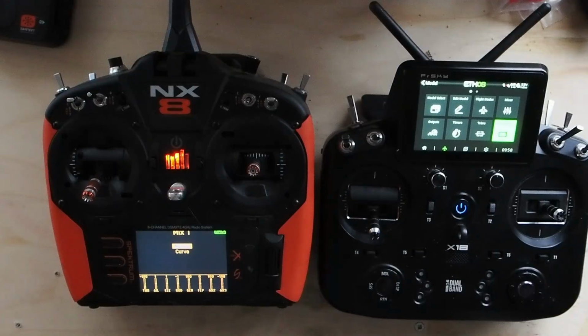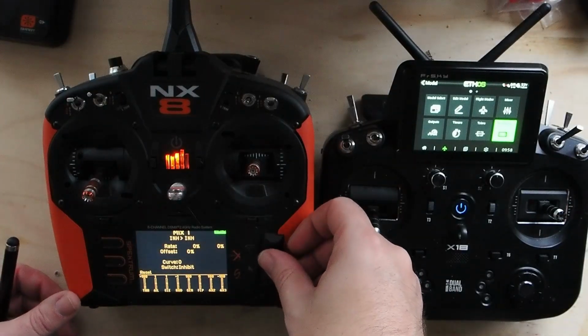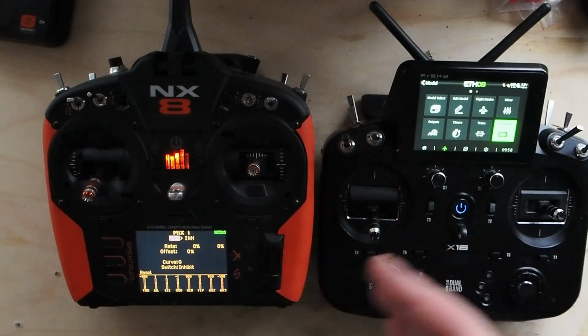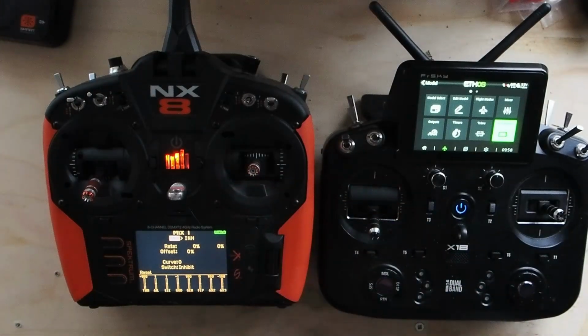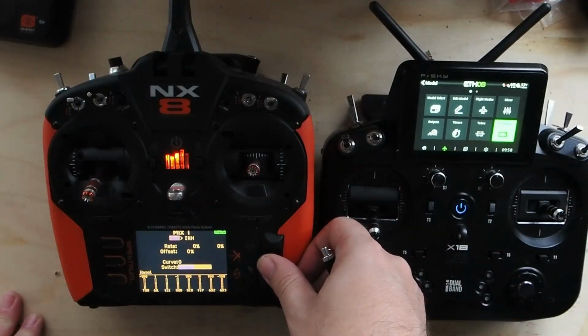Curve allows you to curve the mix, so you add a curve, and that will mean that it can adjust over time. It can be a non-linear mix. I'll just go into normal now. You've got rate up and rate down. You've got an offset, which essentially moves the center point up and down. And you can't select curve in this case.